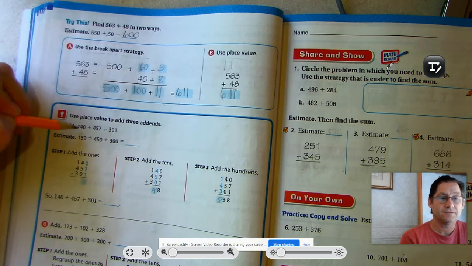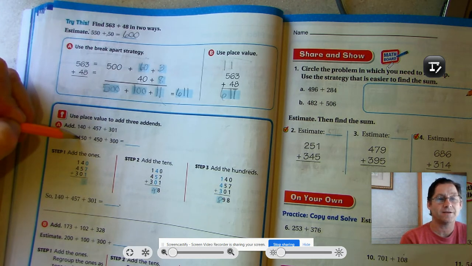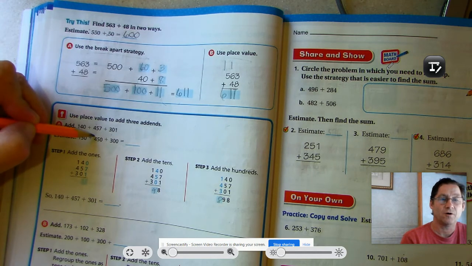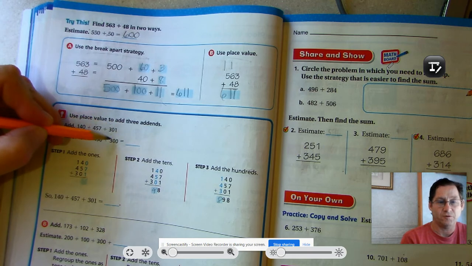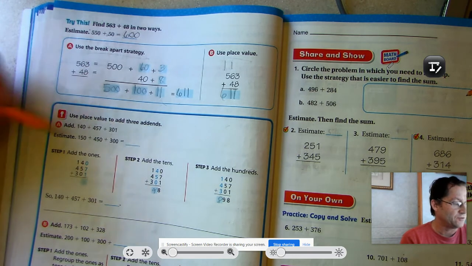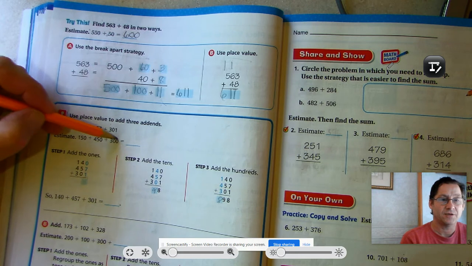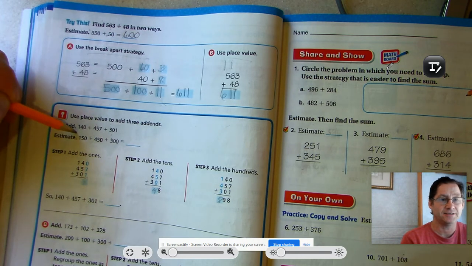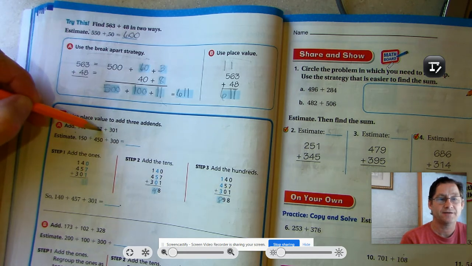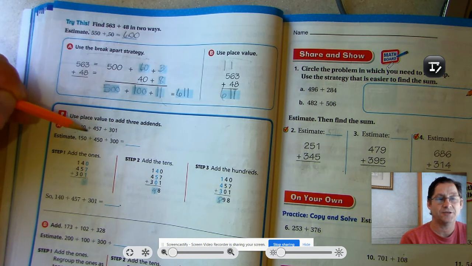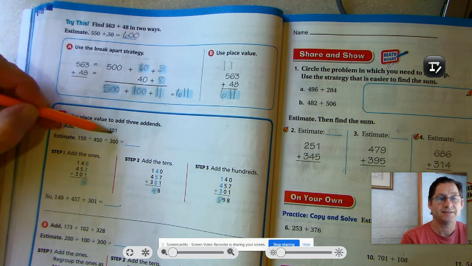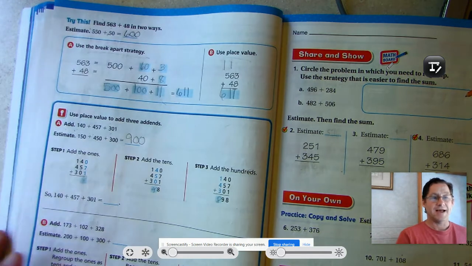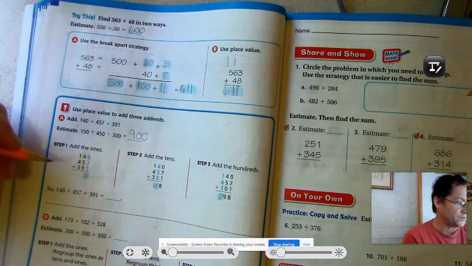So 140, the close quarter to that is 150. 457, the close quarter would be 450, and 301 would be 300. So we add those together, we get 450 plus 150, that's 600, because 50 and 50 is 100, plus 100 is 200, plus 400 is 600. 600 plus 300, 900. Okay, so now let's use place value to add these.